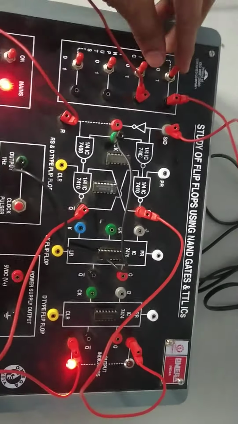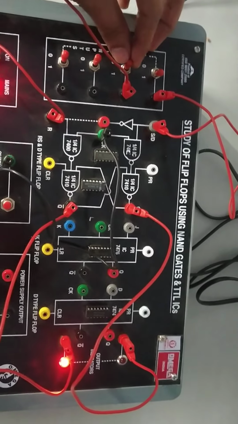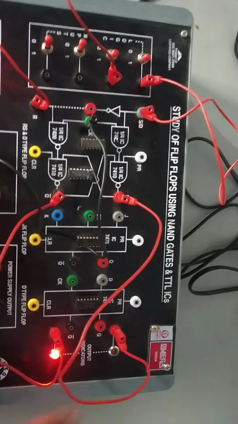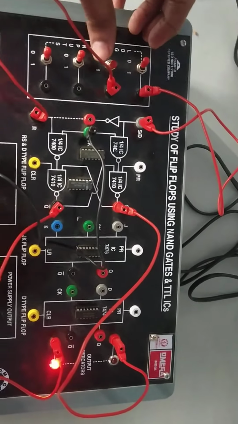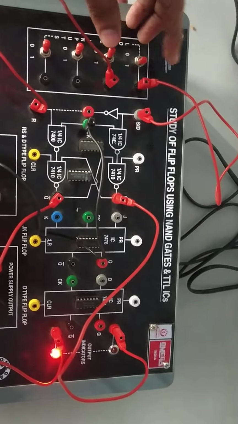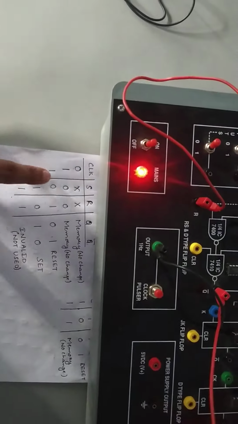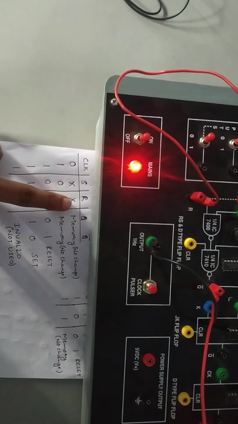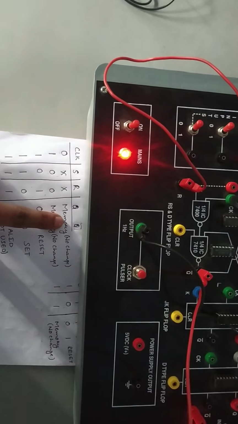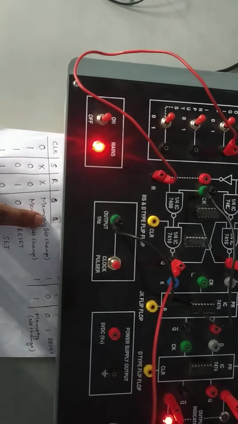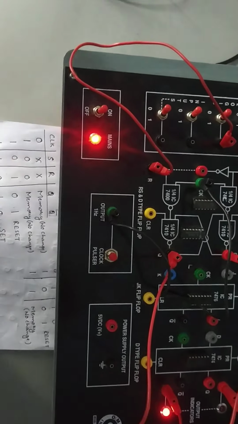Now I change the value, make it 1. It will not be changed. Whether you make it 0, 1, or 1, 0, whatever value, the output remains the same. So you have studied here that whatever the value of S or R, the output will always be the memory state, the stored value. So here it will be stored as 0 at that time.